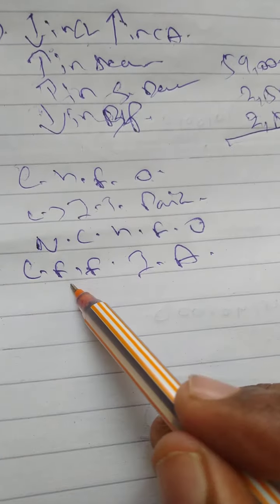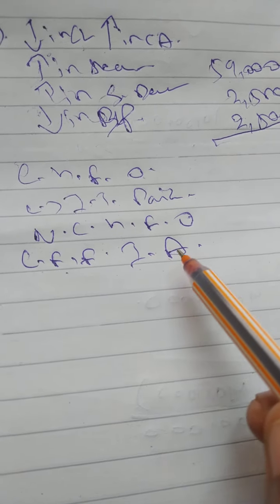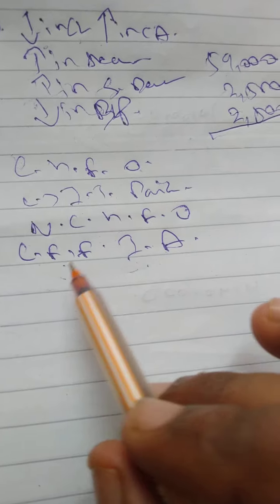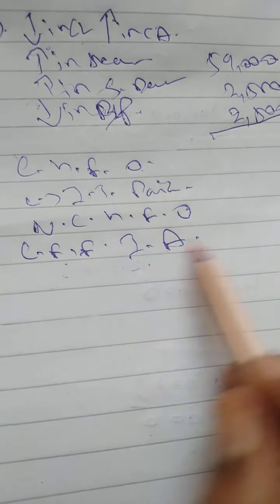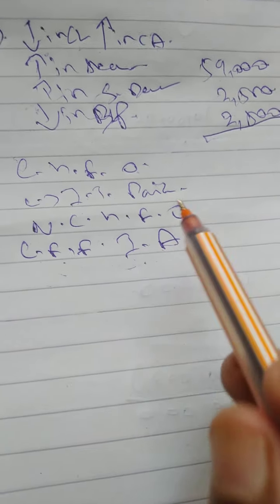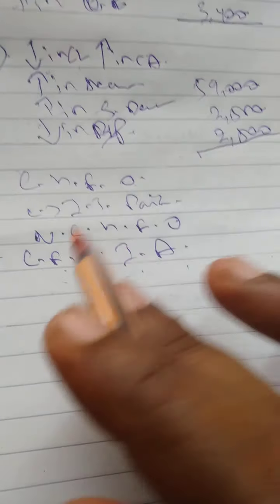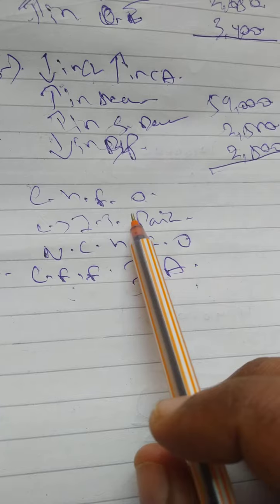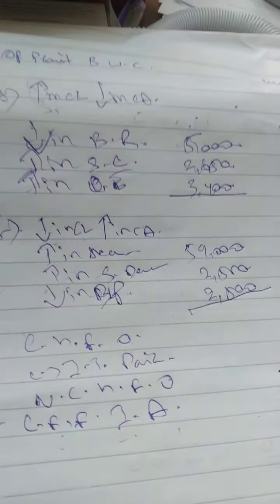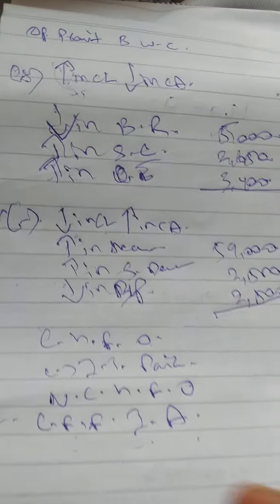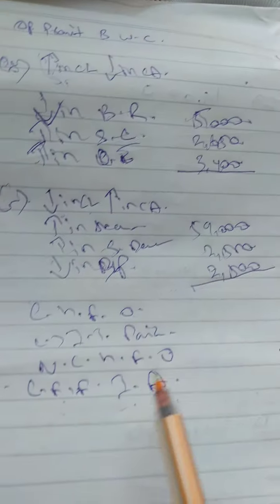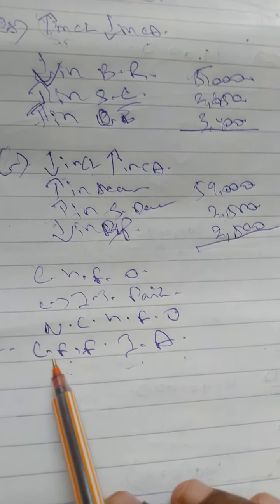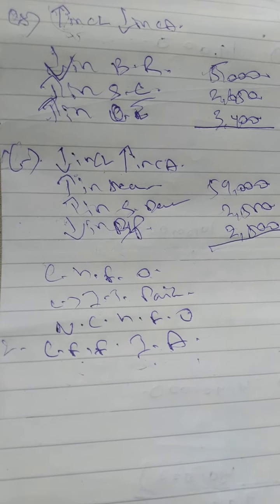Cash flow from investment activity, we have to prepare directly on cash basis. No indirect method. Directly you have to write the cash items. Directly what is received we have to account. This indirect method is applicable only for operating activity. All other items, no difference between direct and indirect method. Directly whatever you received you have to write.